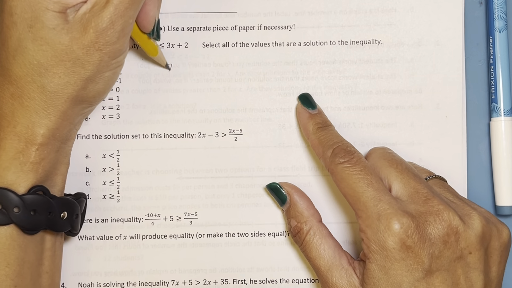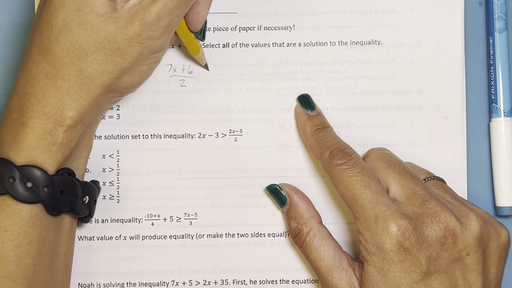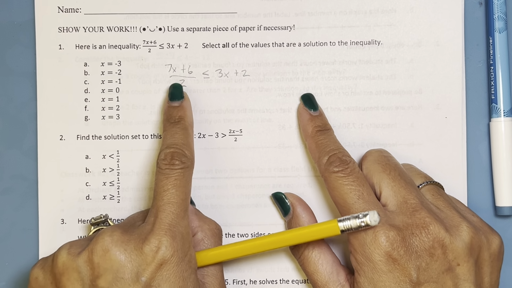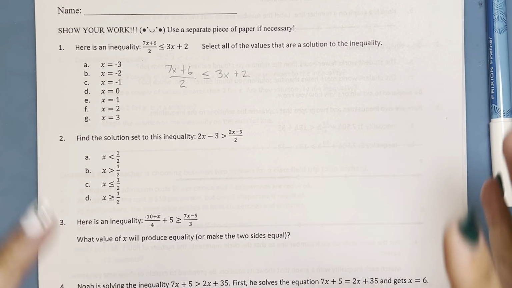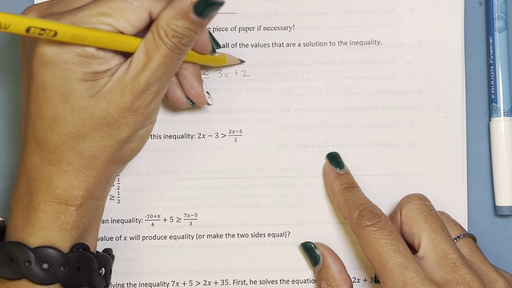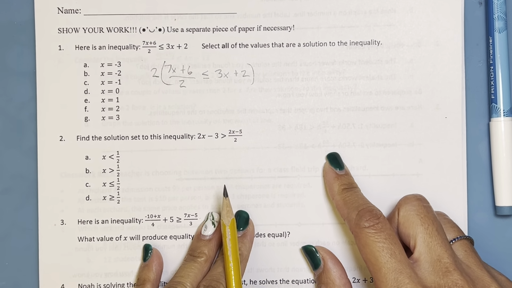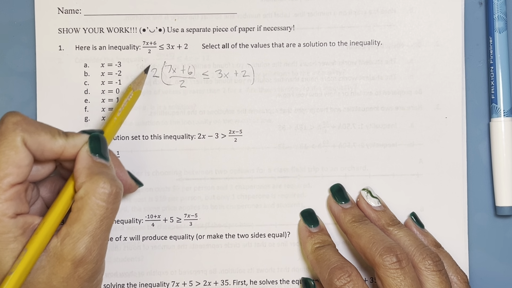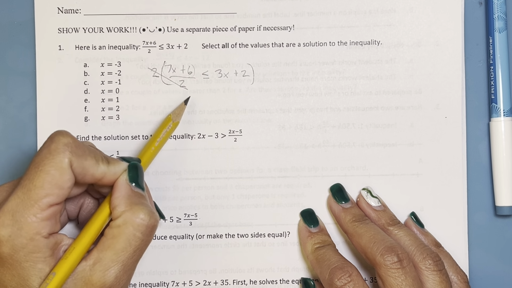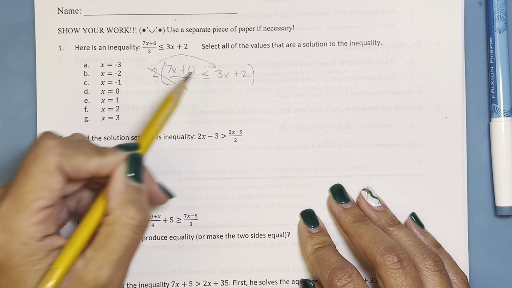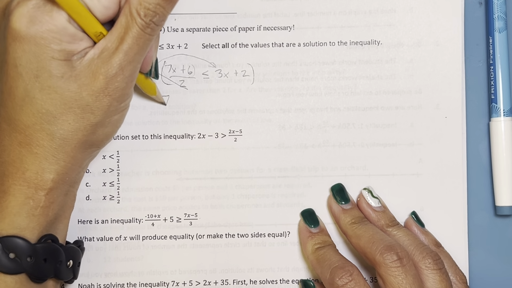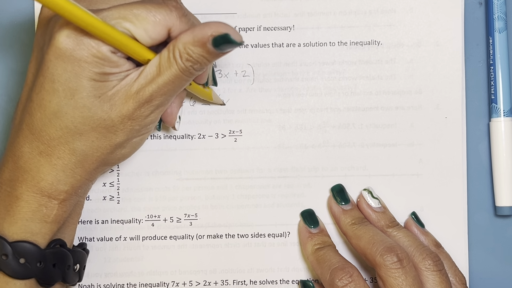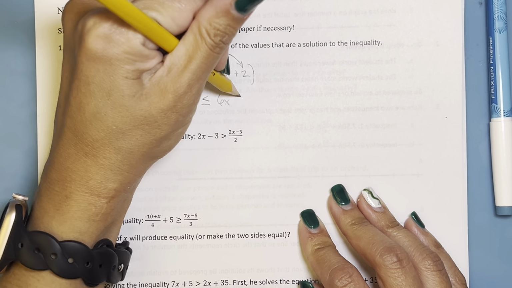So let's do that. We have 7x plus 6 over 2 is less than or equal to 3x plus 2. Now I have this 2 in the denominator, and remember we don't like that 2 in the denominator, and one way that we can get rid of that is that we can multiply the whole thing by 2. When we do this, 2 over 2 cancels out. However, we do need to multiply 2 times the rest of the inequality. So we're left with 7x plus 6 is less than or equal to 2 times 3x is 6x, and then 2 times 2 is 4.